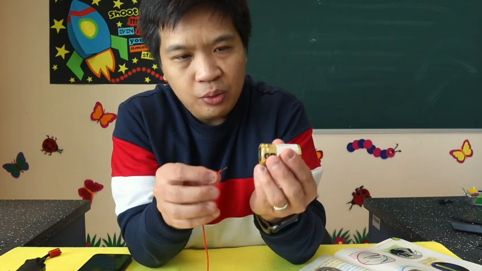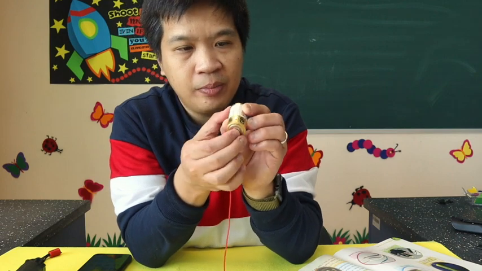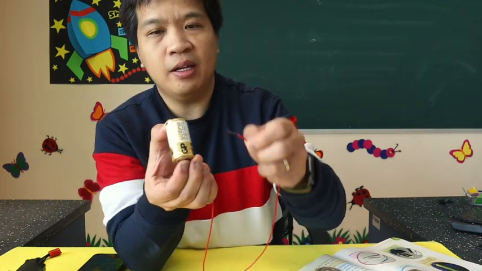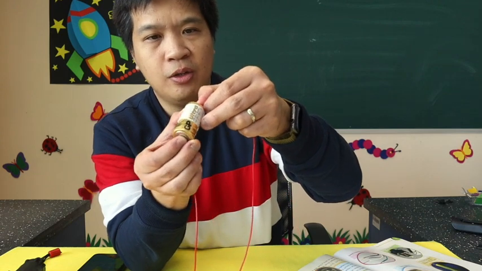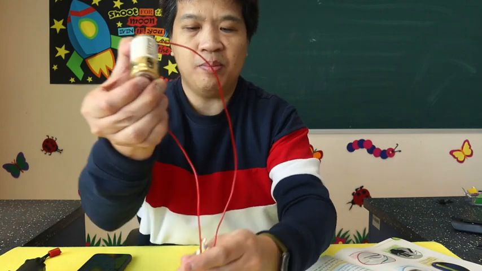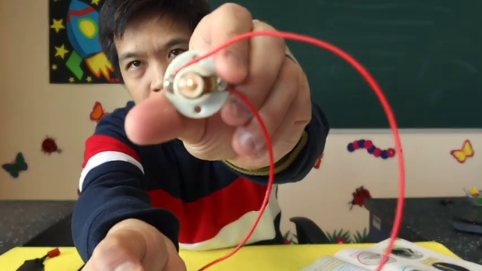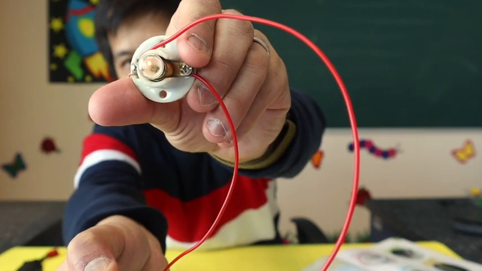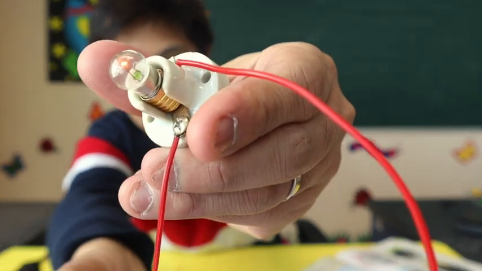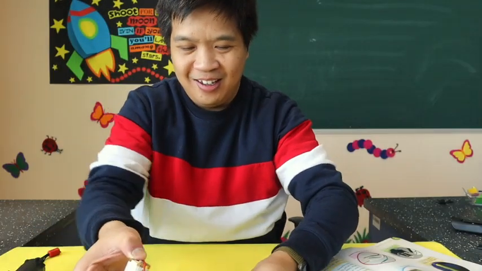So you're going to put the wire on the negative terminal like this. Hold it with your finger like so. And then let's try to put the other one on top. And see what happens. So what happened? Now the bulb is lighting up, right? Yay! Excuse my fingers.